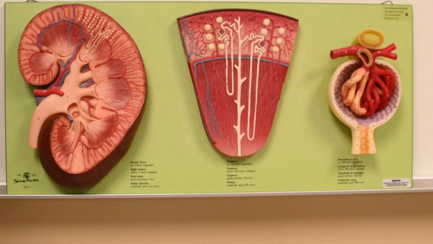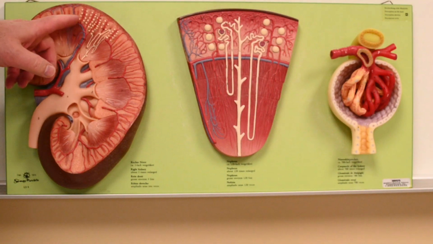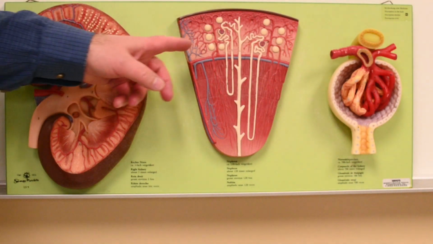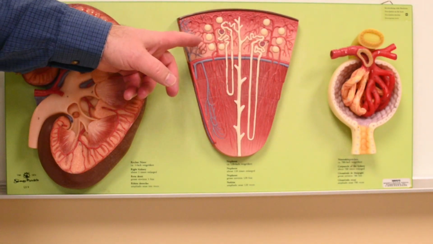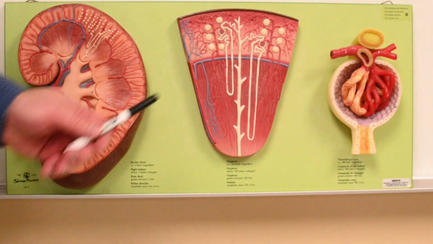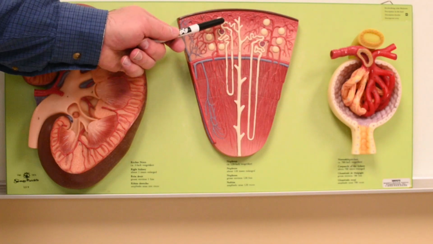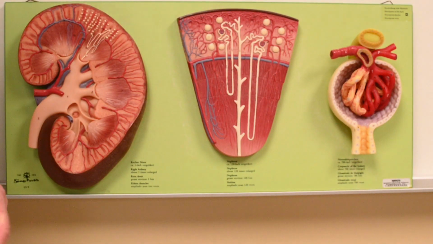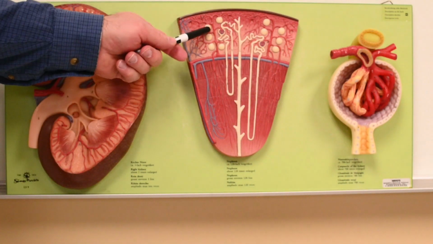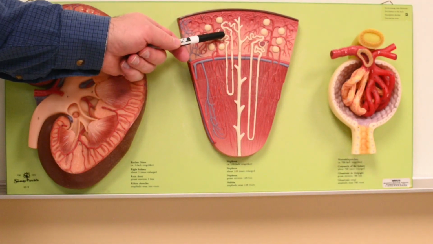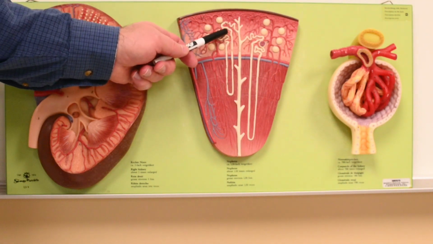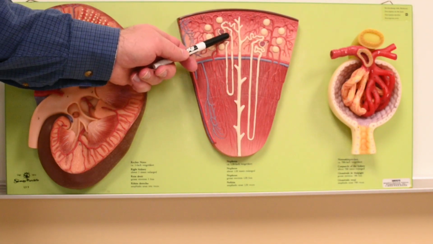In this same model, we see a magnified view of what's going on here in the cortex and the medulla to form nephrons and collecting ducts. So in this section here, we have these little light colored balls. These represent renal corpuscles, and we'll talk about those here in a minute. And from the renal corpuscle, there are little tubules that extend out. These are parts of the nephron. All these are parts of the nephron.